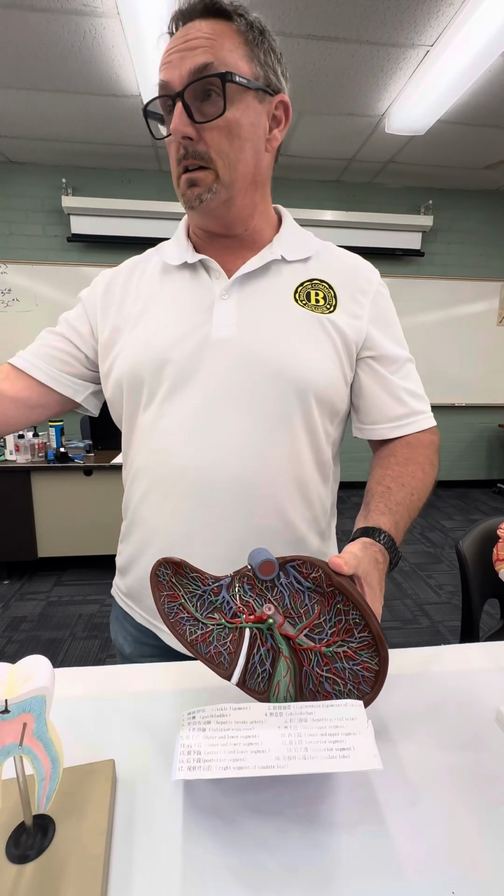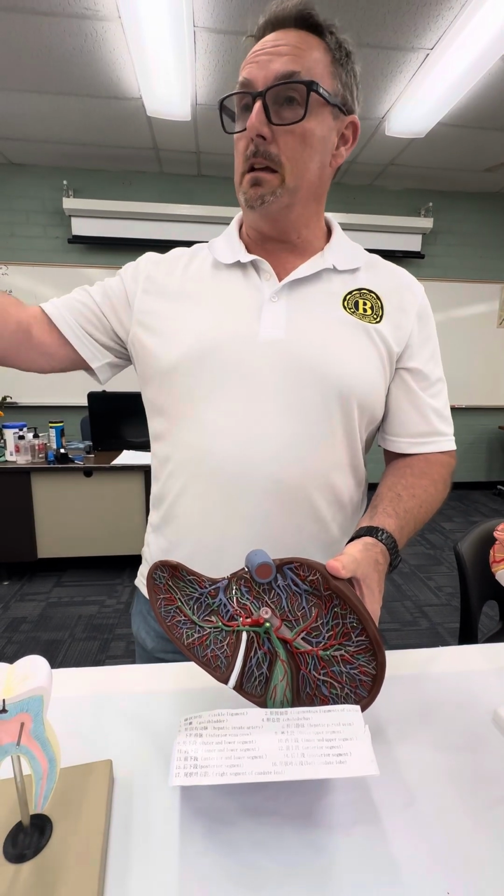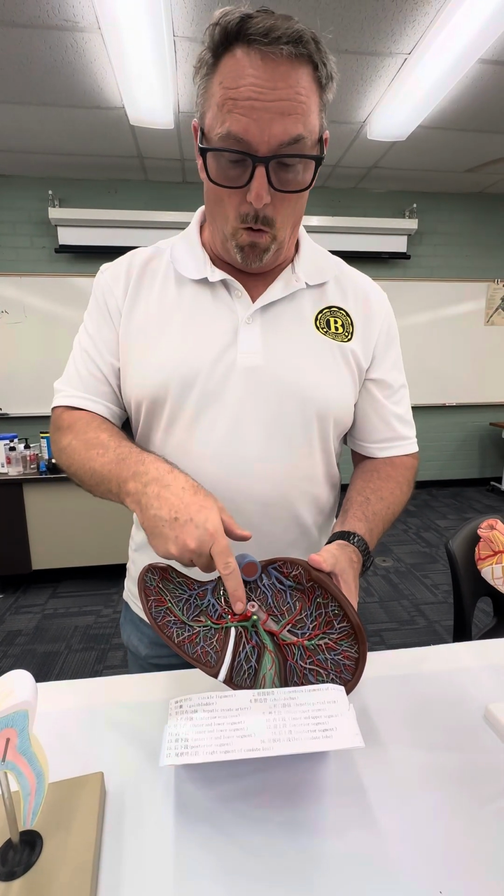The reason why it's purple is because it is what is called a portal vein. And a portal vein is different than a normal artery or vein. Now, normally arteries take oxygenated blood out to the tissues or deoxygenated blood from the heart to the lungs, right? And then the opposite material comes back to the heart, right? But in a portal vein, blood doesn't go to or from the heart. It goes from one capillary bed to another capillary bed, which is really unusual.